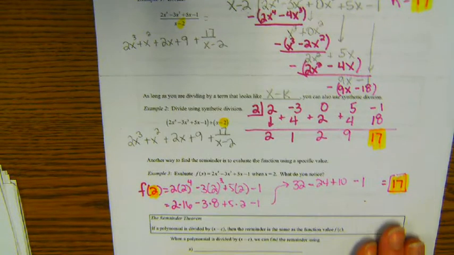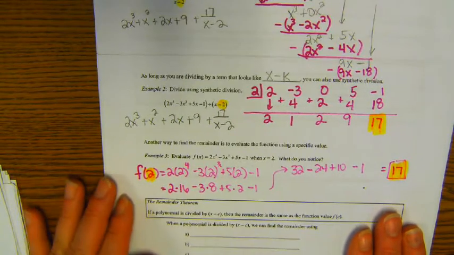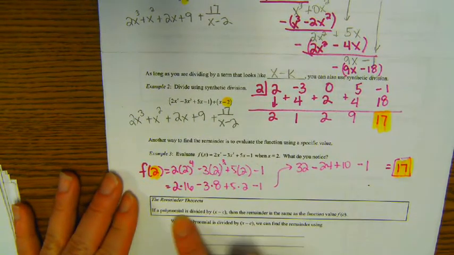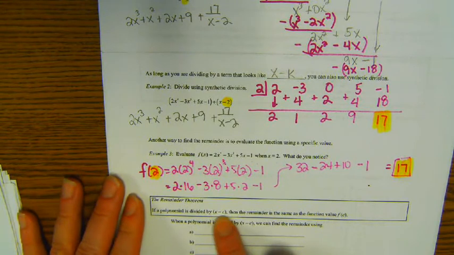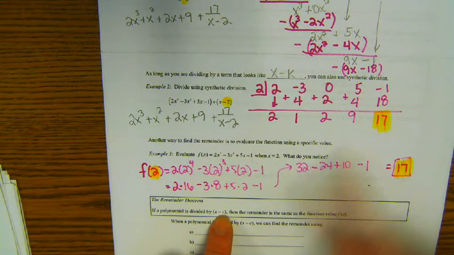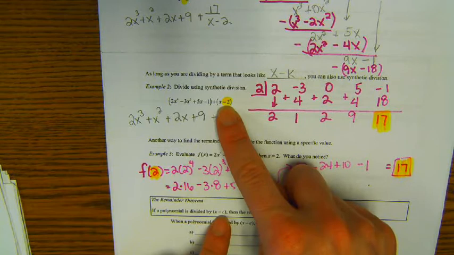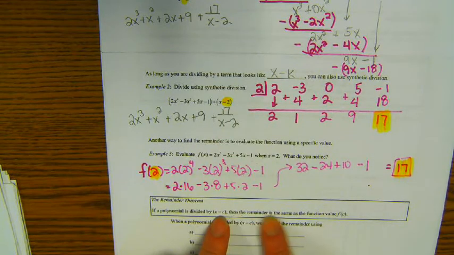So there's this thing called the remainder theorem. We'll talk more about this tomorrow. If a polynomial is divided by x minus c, so c is some number, in this case up here it was x minus 2, the remainder is the same as the function value f of 2.